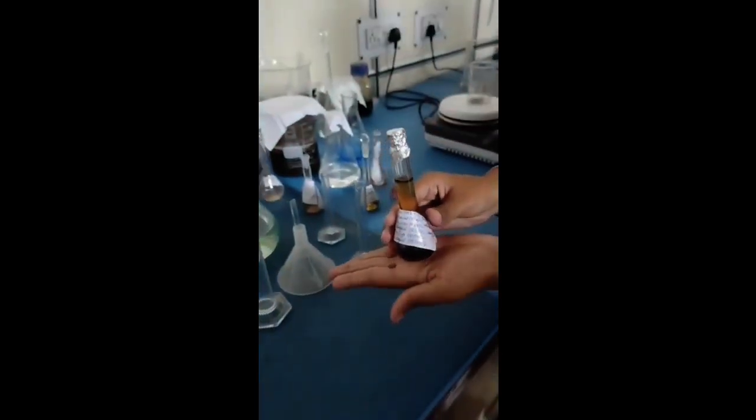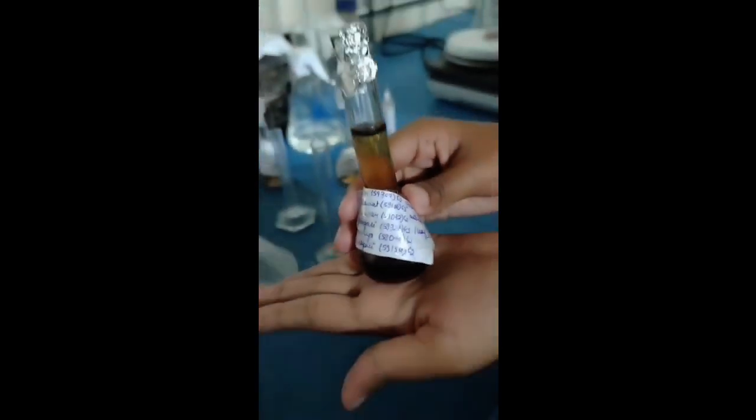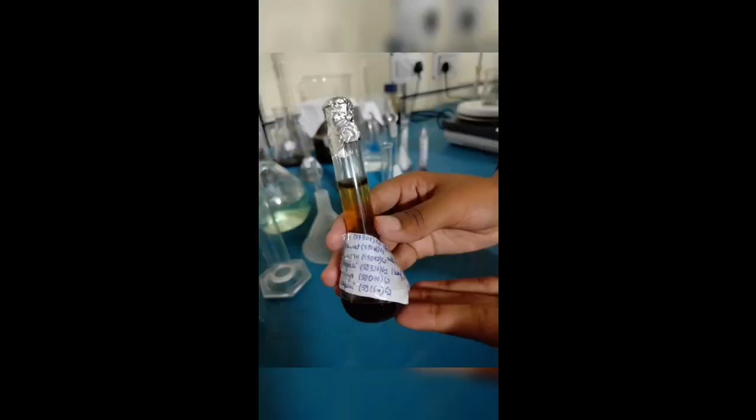This is how our solution containing nanoparticles came out. This was a wonderful experience, all possible because of our teamwork.